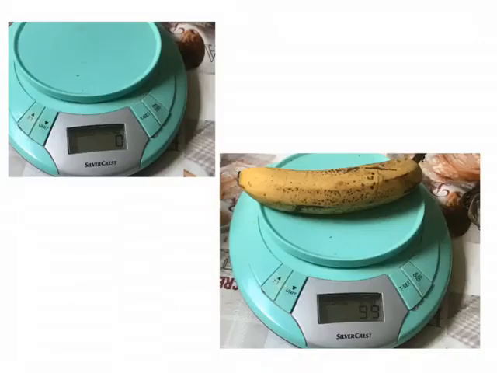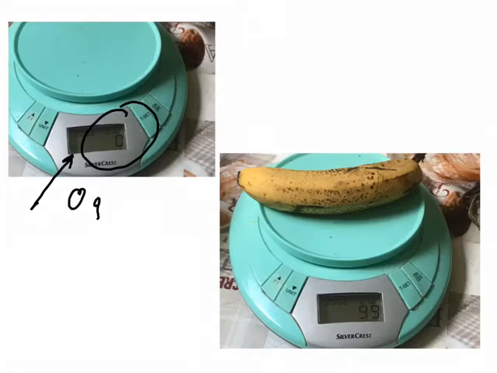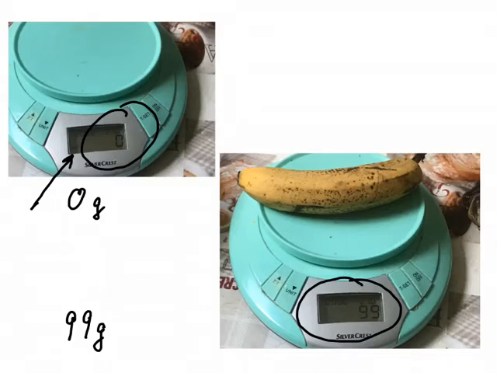So what we naturally would do is take our set of kitchen scales, and we note it has a digital display here. We press the 0 button and we record that it shows 0 grams, 0 grams without the banana. And when we put the banana on it, we get a reading of 99 grams. So that is how much our banana actually weighs.